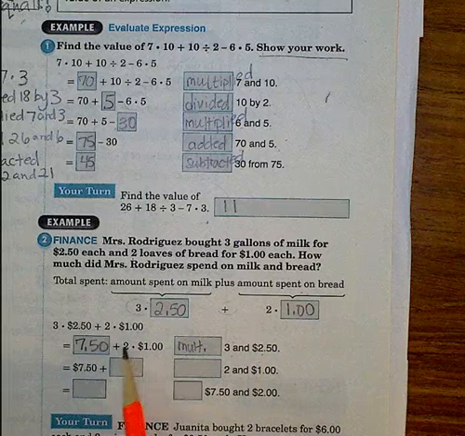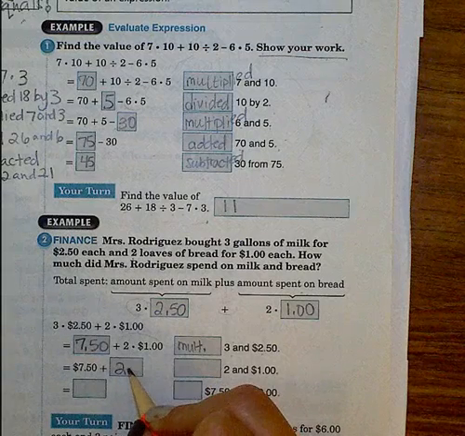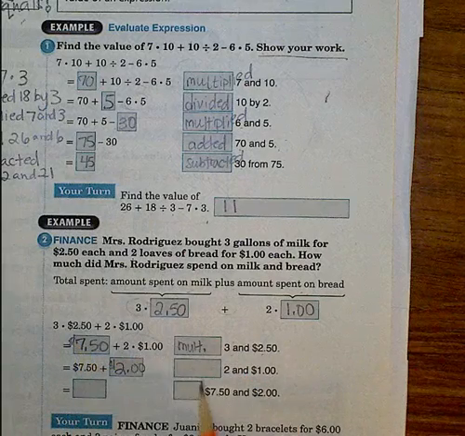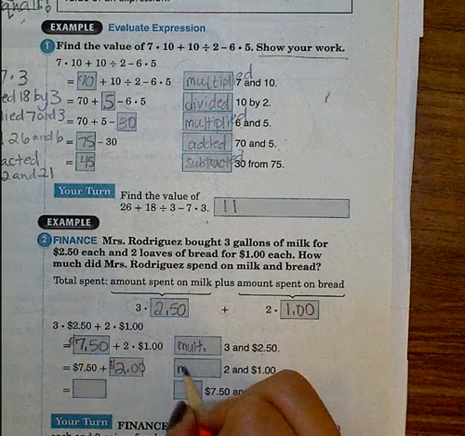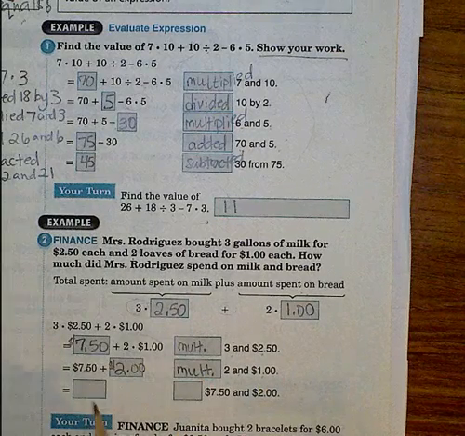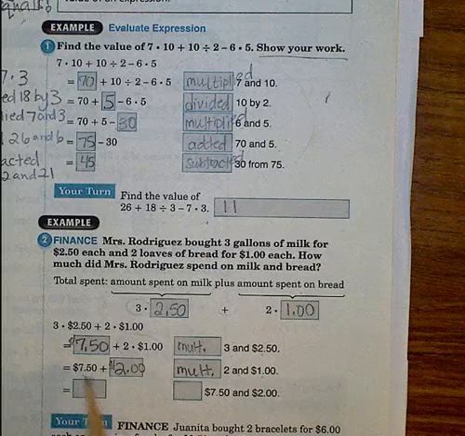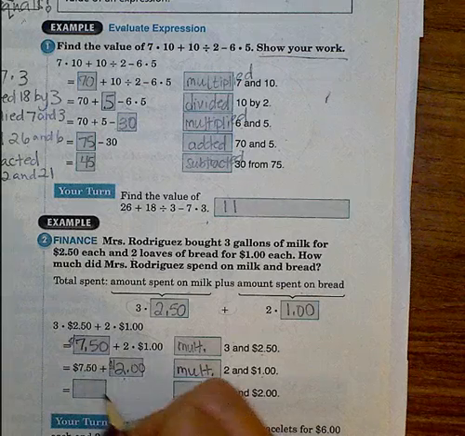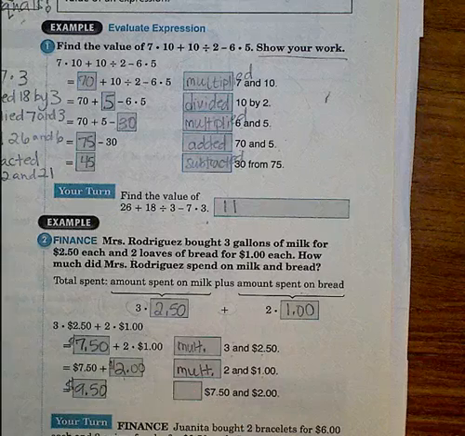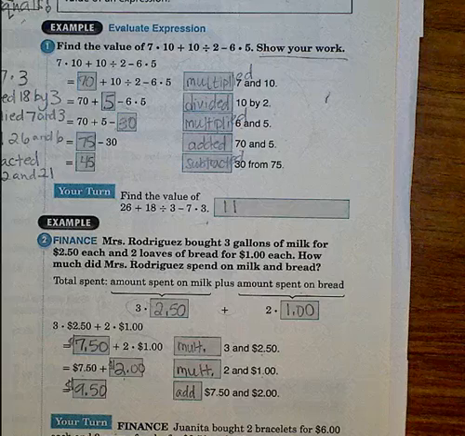Our next step is we want to multiply 2 times $1. Well, that's pretty easy. It's just going to be $2. Add our money signs. We want to multiply 2 and $1. Mult. Now what do we do? Our final step, we add $7.50 and $2. Well, $7.50, $8.50, that'll give us $9.50. How we got that is we add $7.50 and $2.